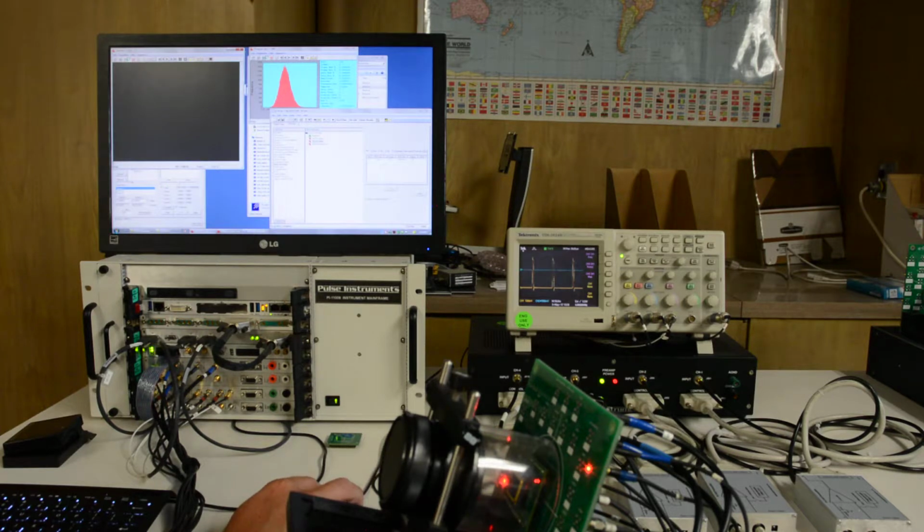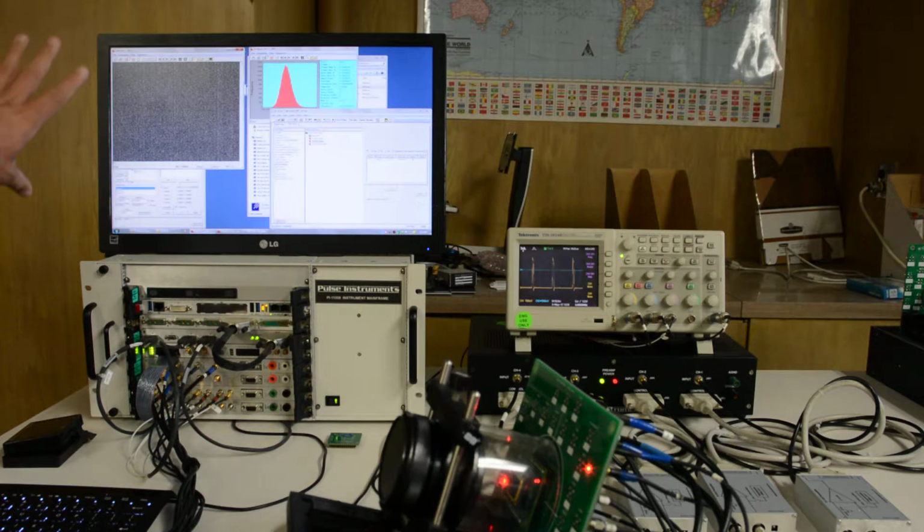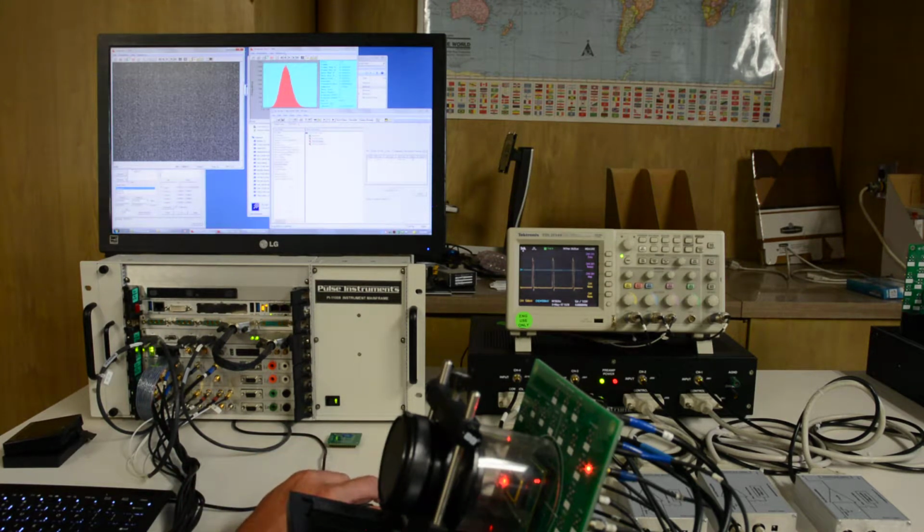Now, what you're seeing on the screen is no longer the output voltage, but the standard deviation of the output voltage across 50 frames. On the right side here, we have a noise distribution plot, and we can see that the average noise on the focal plane in this setup is right about 400 microvolts. So that's a pretty good result for this microbolometer.